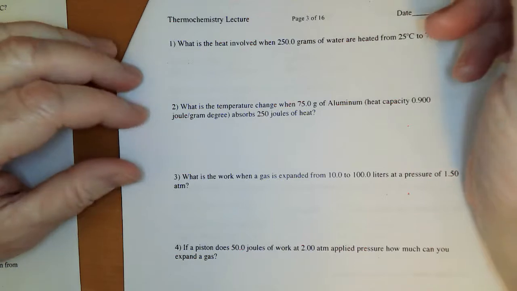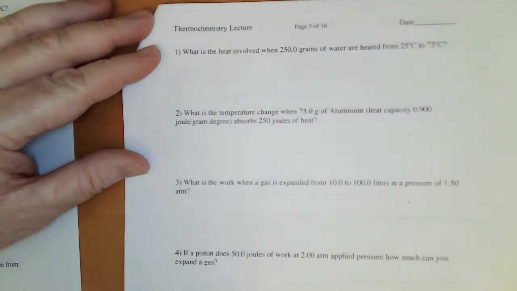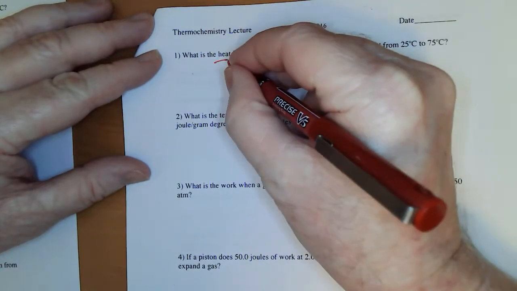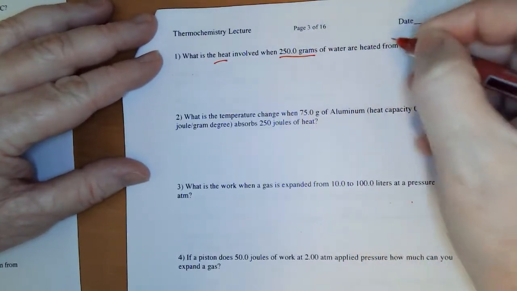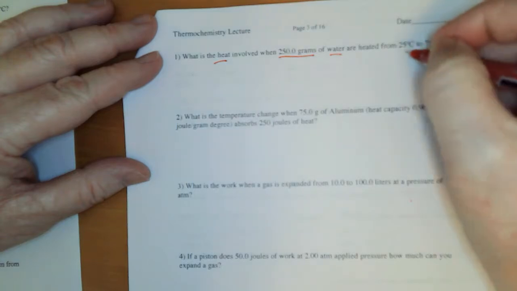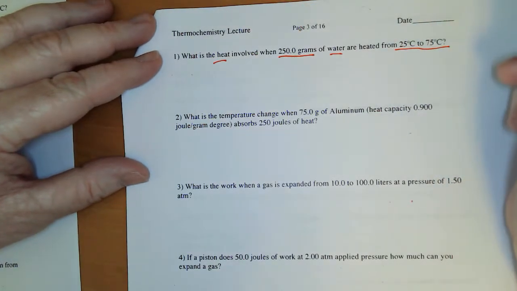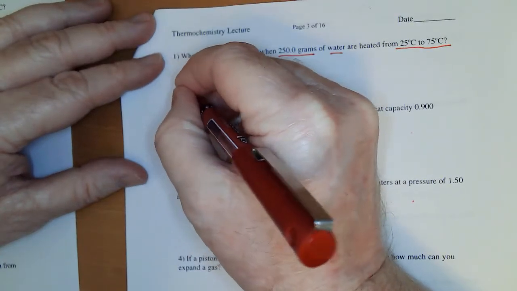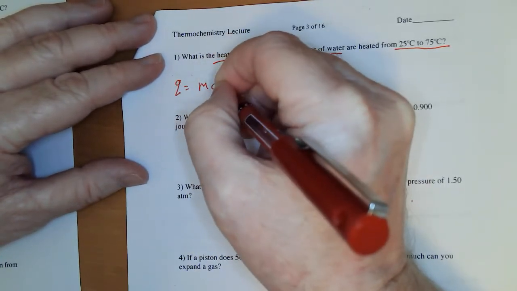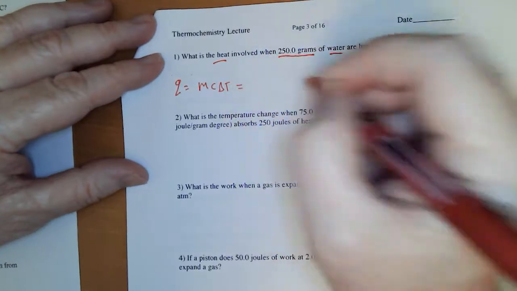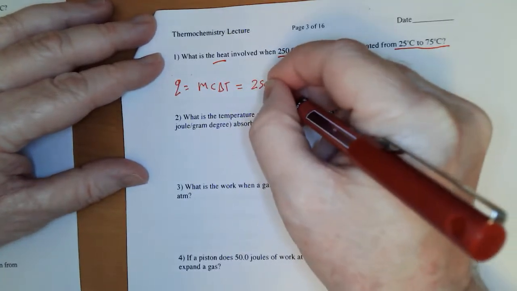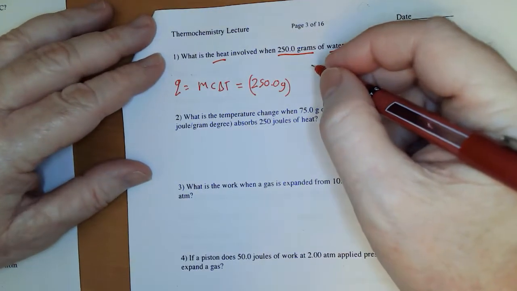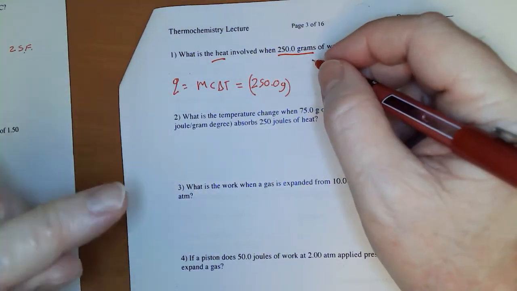Okay, so in our first problem here, we're going to need your calculators. What is the heat involved when 250 grams of water are heated from 25 to 75 degrees Celsius? Okay, we said that our equation is Q equals MC delta T. Now we have 250 grams. The heat capacity of water is a heat capacity you should know.